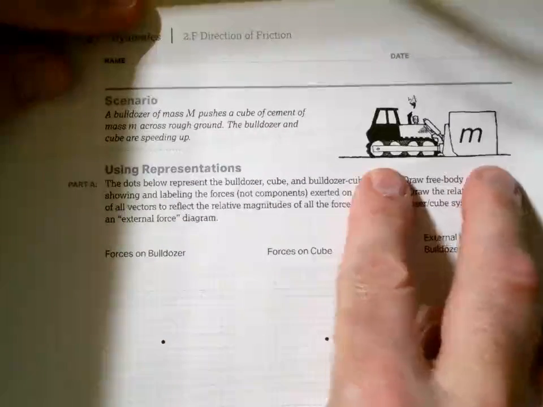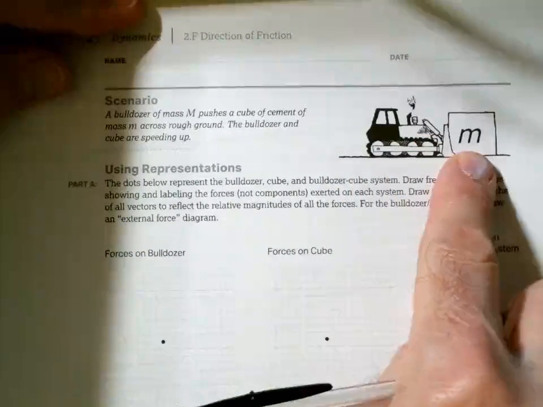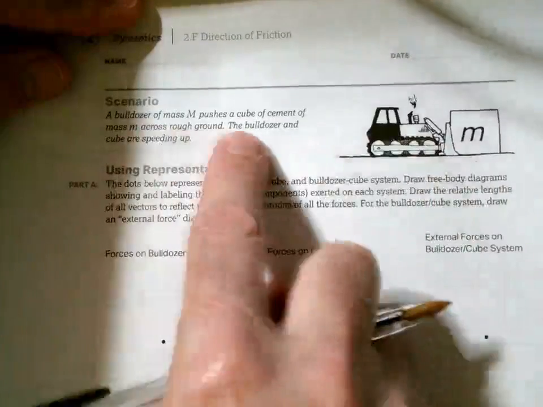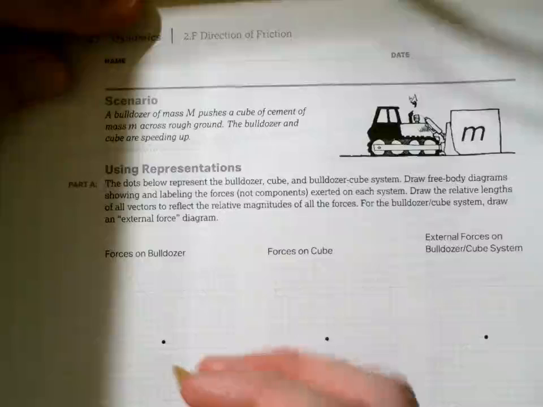So we want to draw free body diagrams. This bulldozer with a big mass is pushing this cube with a smaller mass across rough ground. All right, so first we want to do a free body diagram of just the bulldozer.